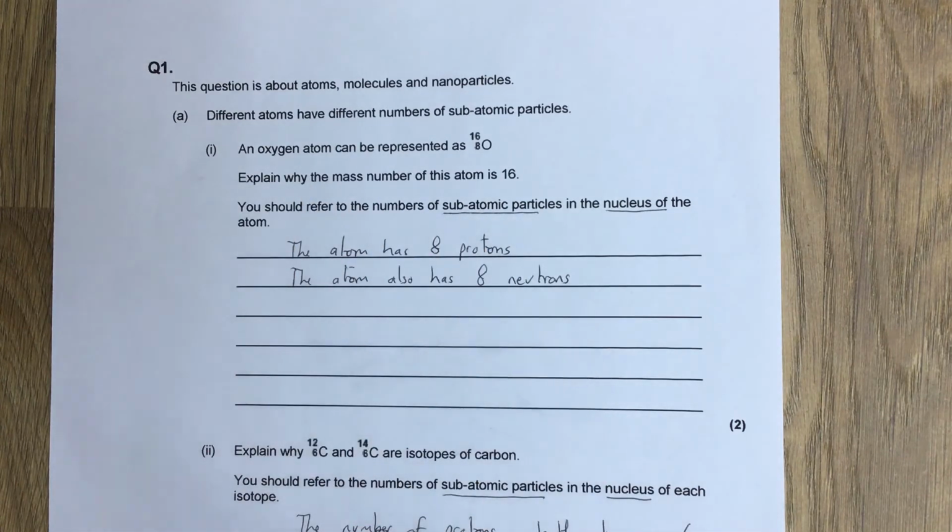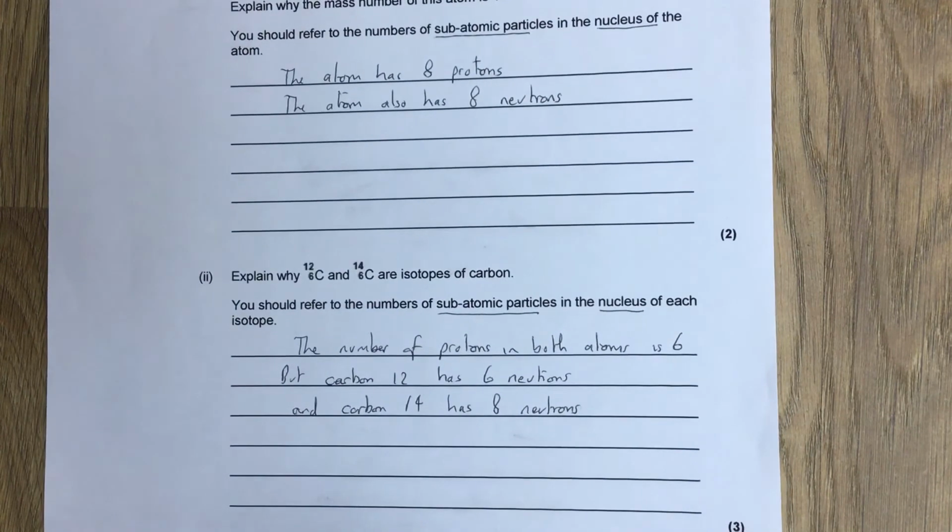There we are, done. Next one, explain why carbon-12 and carbon-14 are isotopes of carbon. And again, it wants us to refer to the numbers of subatomic particles in the nucleus of each isotope. So let's make sure we do that.